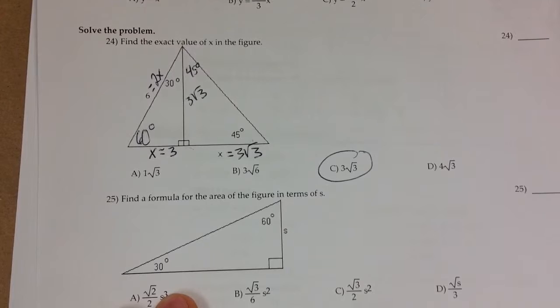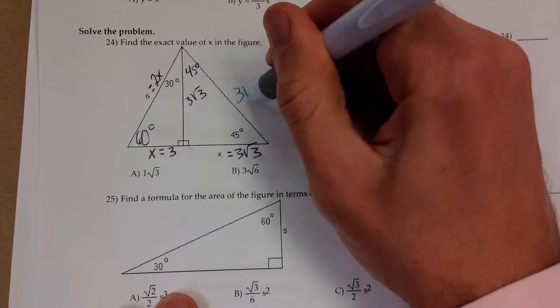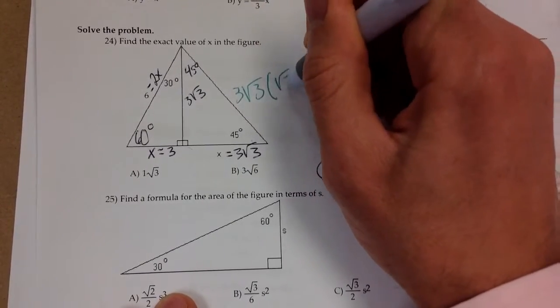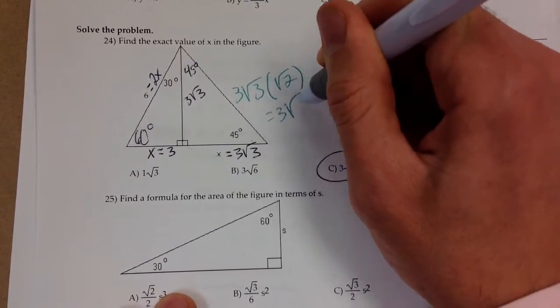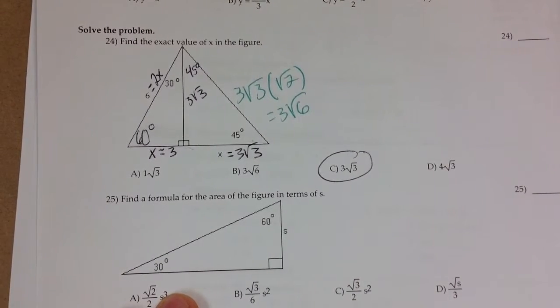Any questions on 24? Why wouldn't it be B? Because isn't the 45, 45 each side? Oh, never mind. If they wanted the hypotenuse of the 45, 45, 90, it would be B, because this is 3 root 3 times root 2. Okay. Moving on.